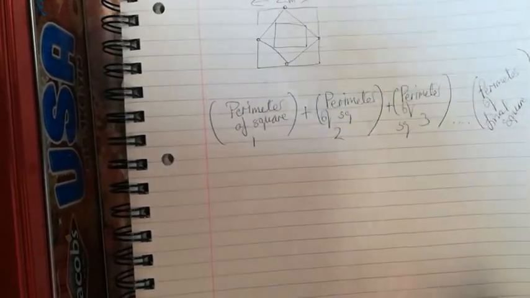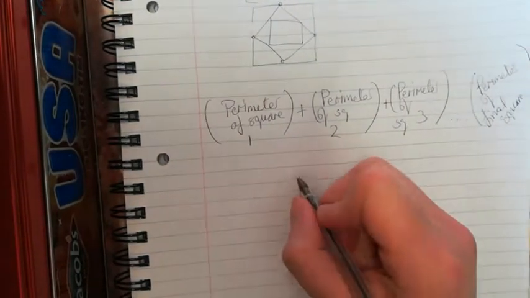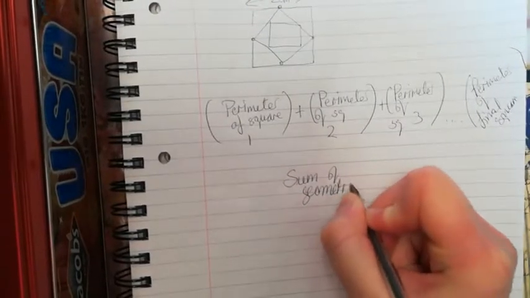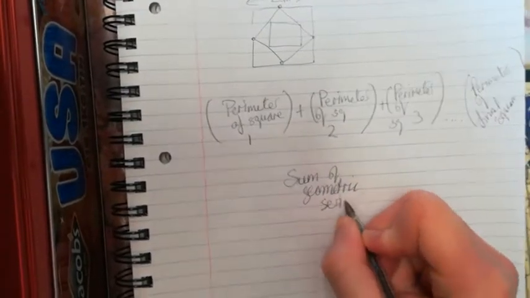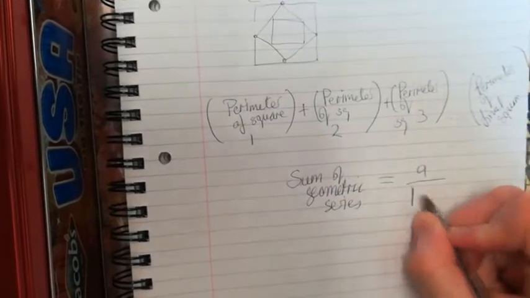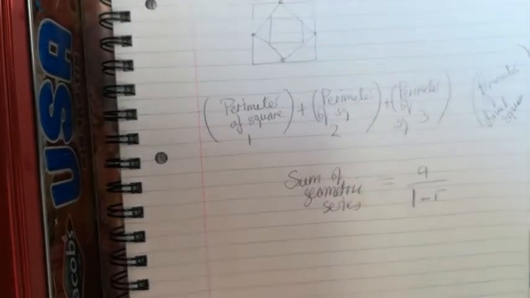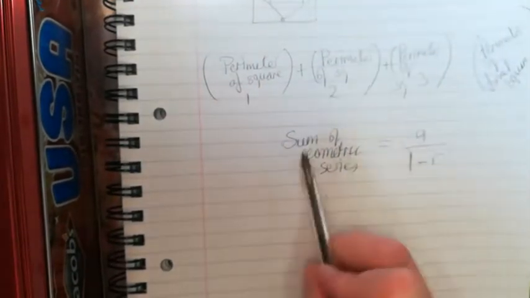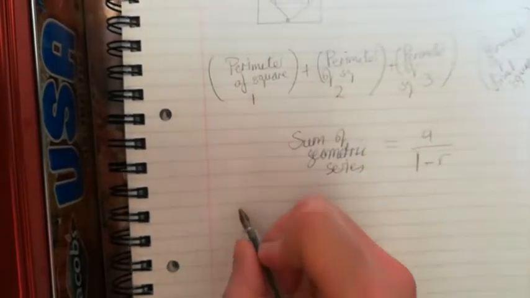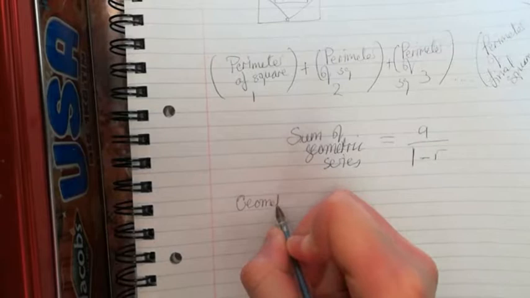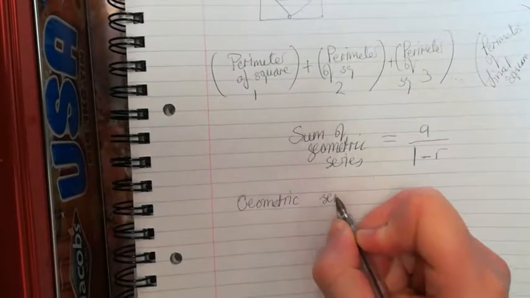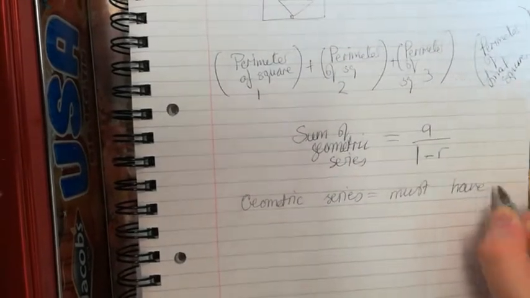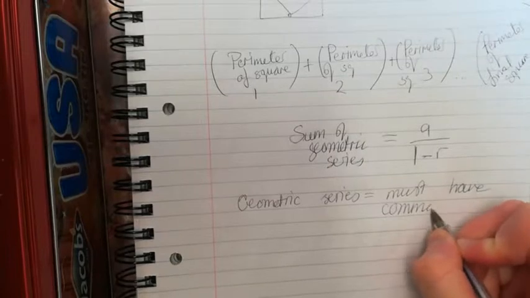So we could check that. We know from our log tables that the sum of a geometric series is equal to a over 1 minus r. That's the sum to infinity of a geometric series. But we can only do this if it's a geometric series. So first, to show that it's a geometric series, it must have a common ratio between each of the terms. It must have a constant common ratio between each term.